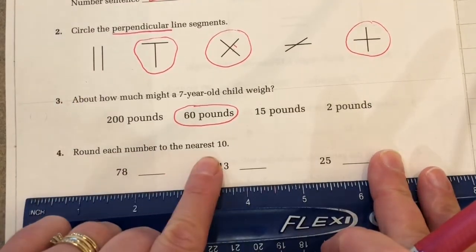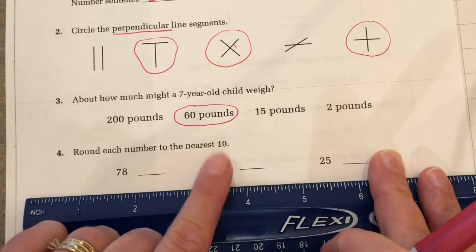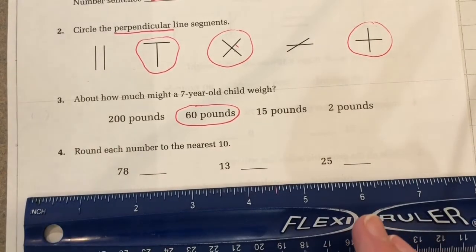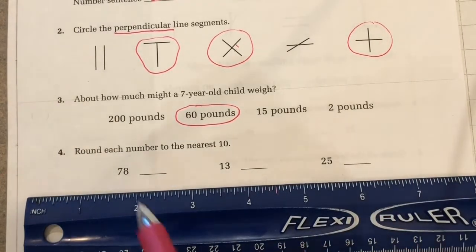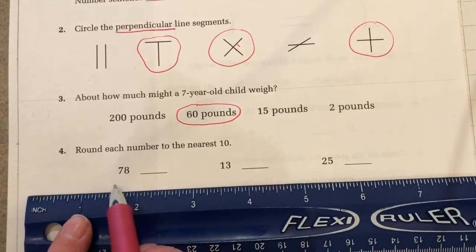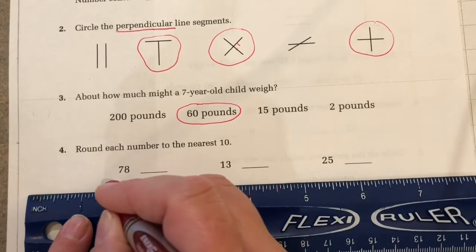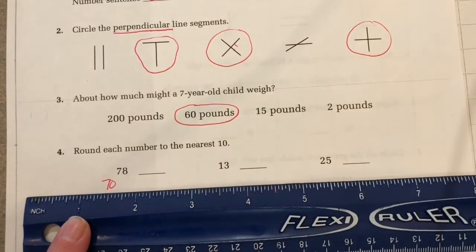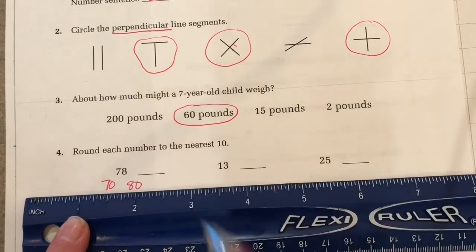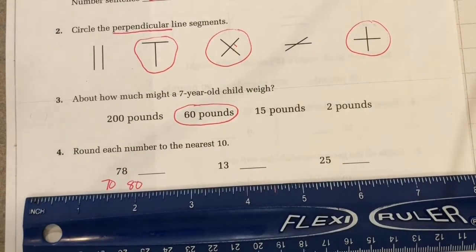Round each number to the nearest 10. Now, when we do this, we look at the 10s that are on either side of it. So 78 is, when we're counting, it's past 70, but it's before 80, right? Those are the two 10s that are on either side of it.